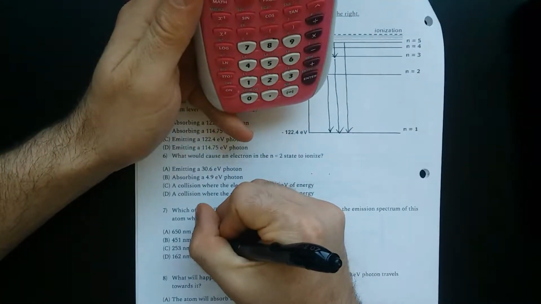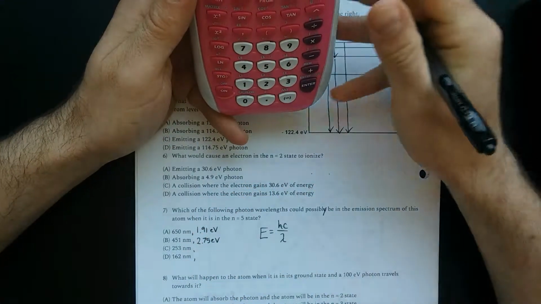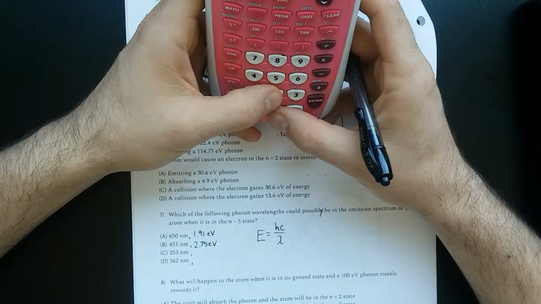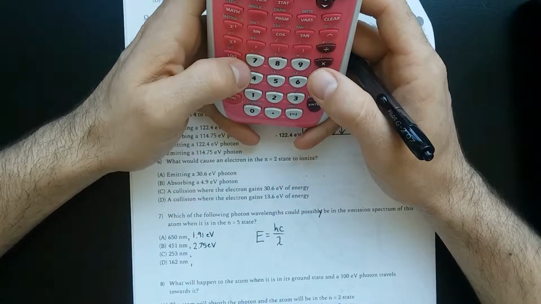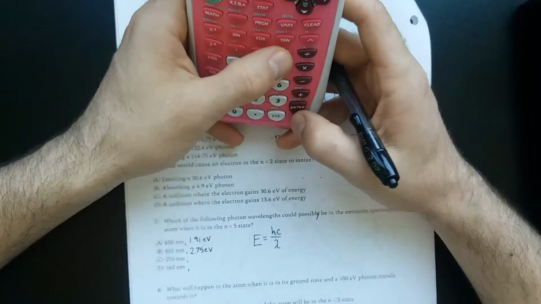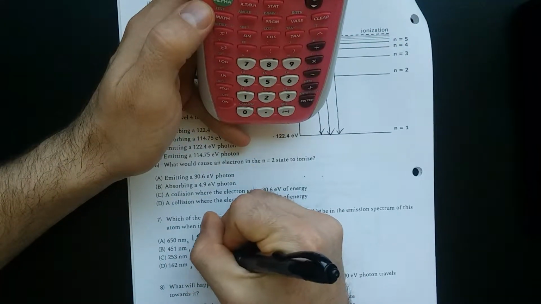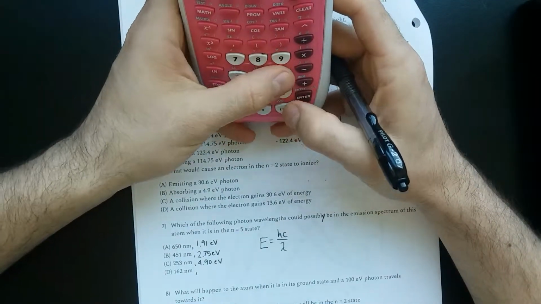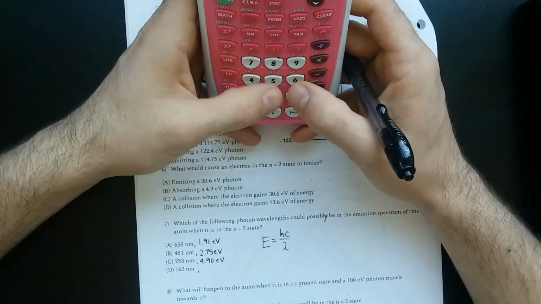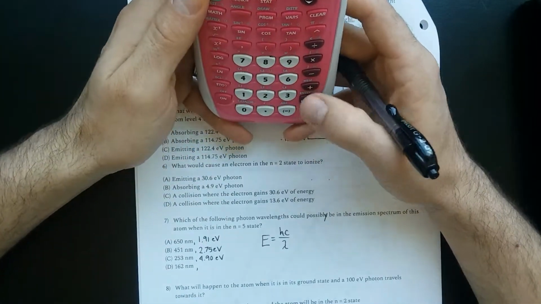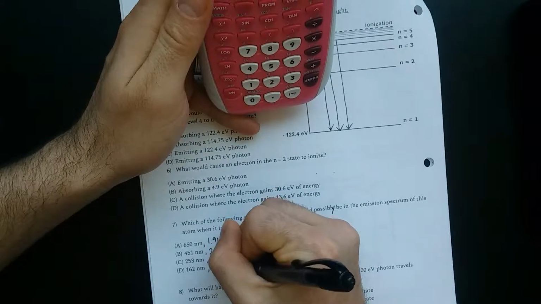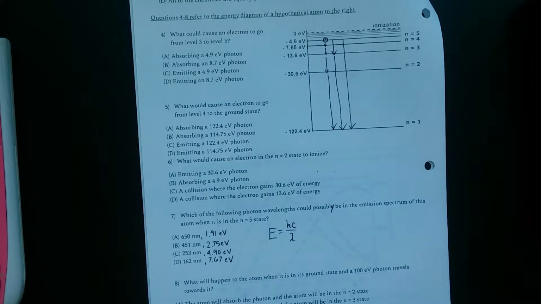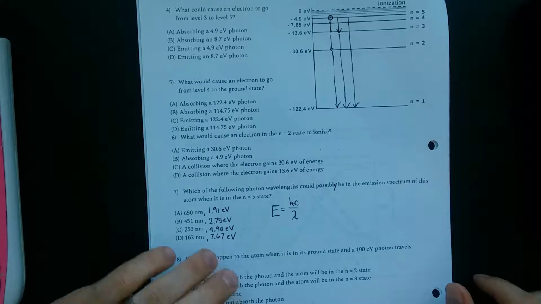Feel free to pause the video right now. And that was 7.67 eV. Awesome. So I just did that 4 times and got the different energies of these 4 photons.